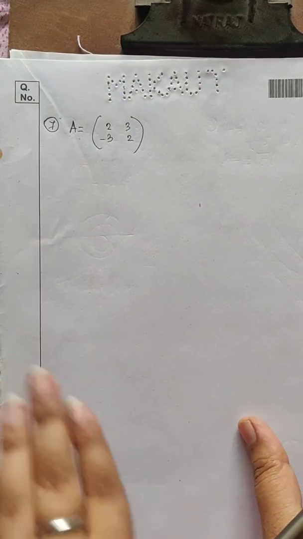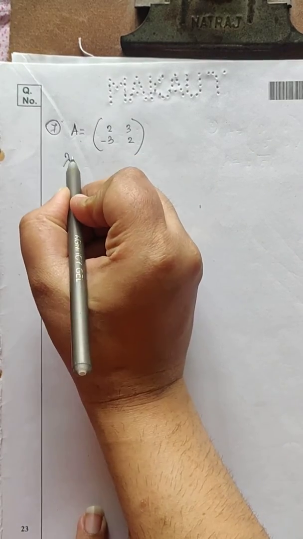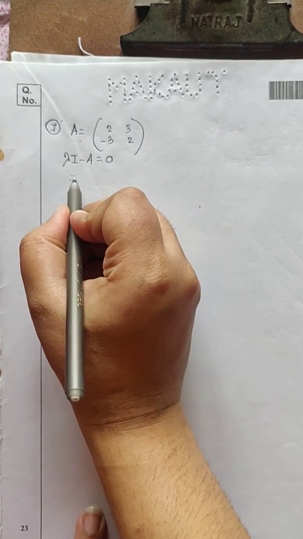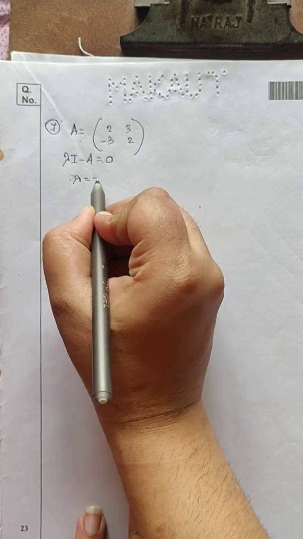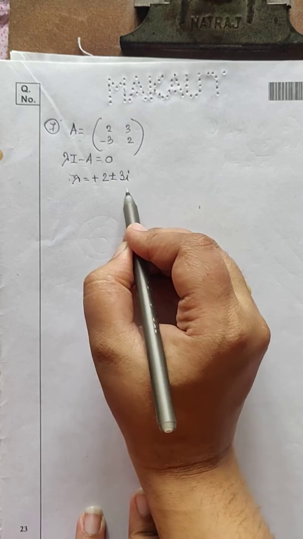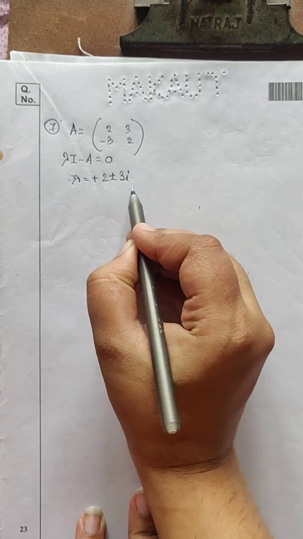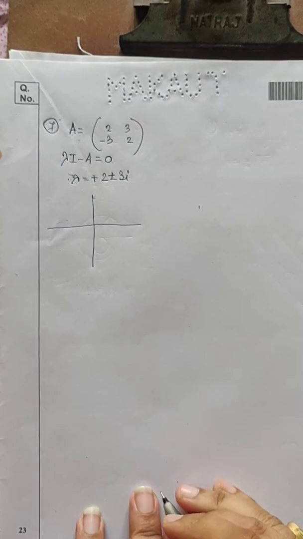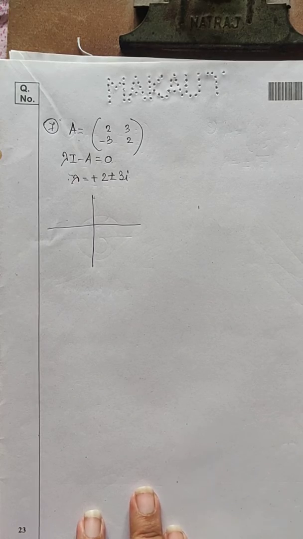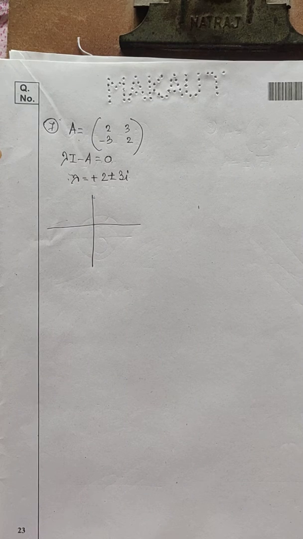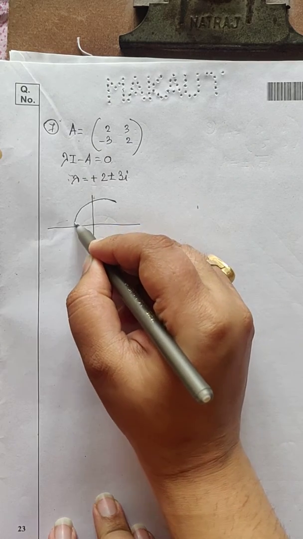Next, when we consider this system matrix, by using the concept lambda I minus A equal to 0, this will give me lambda as 2 plus/minus 3i. Because of this plus/minus 3i, I have a sine and cosine term, which is the reason my phase trajectory would look spiral in nature, not a straight line. And because of this plus 2, my spiral should come away from the origin. So it just looks like this.